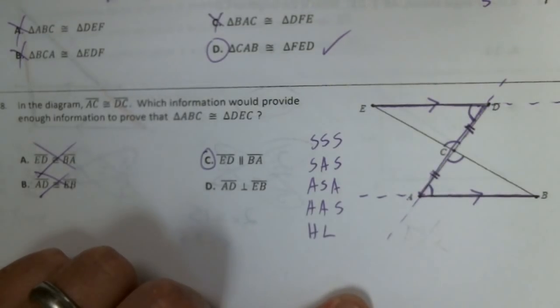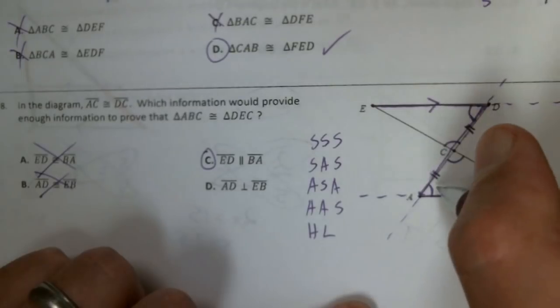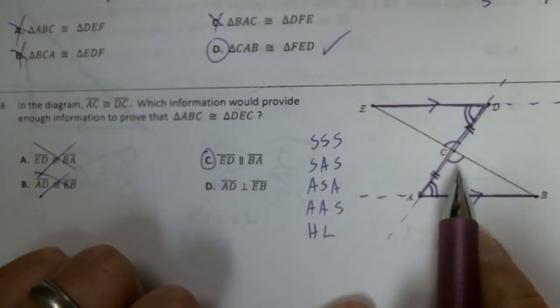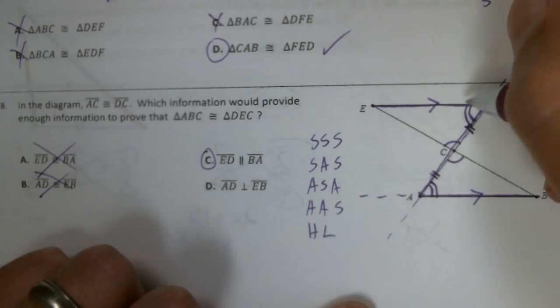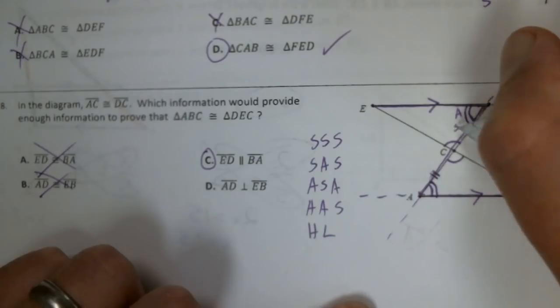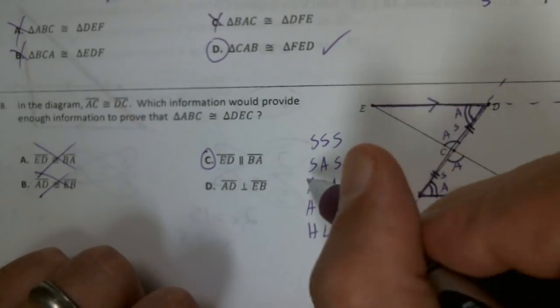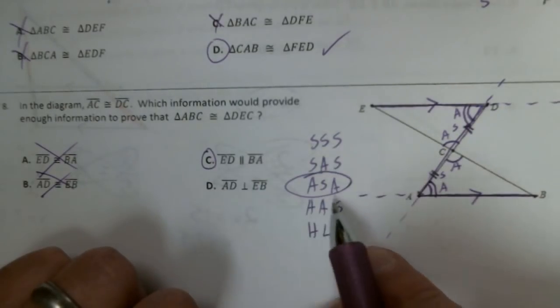You remember all this stuff from chapter 2, two parallel lines cut by a transversal. So that allows me to put arcs, and actually, I need to put double arcs here because we've already used the single arcs there. So these two alternate interior angles will be the same. And now look, guys, I've got angle, side, angle, angle, side, angle. So I get to use ASA. Okay, so the correct answer is C.